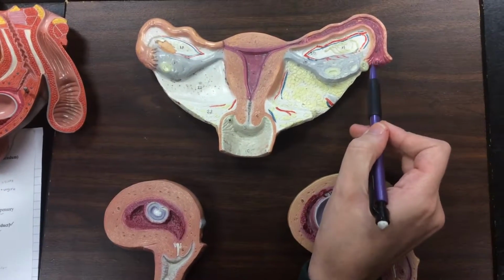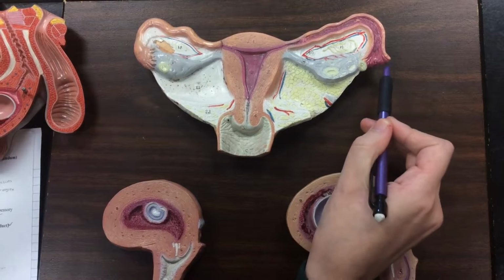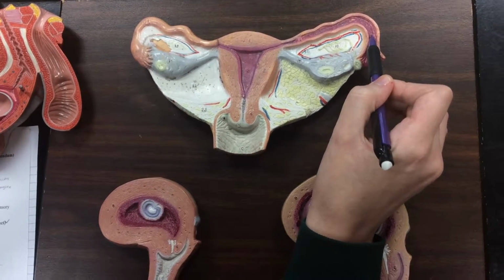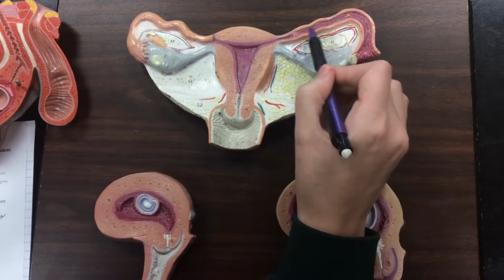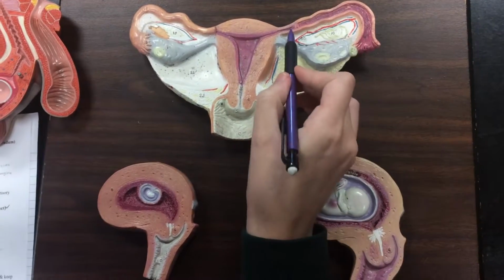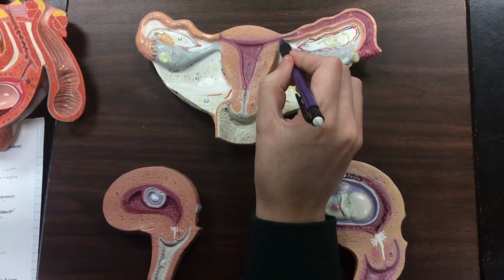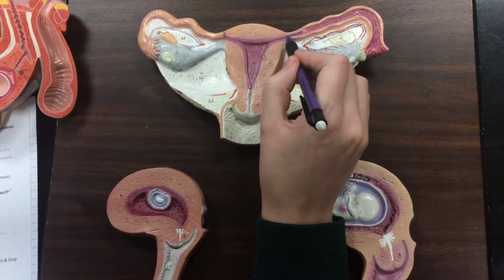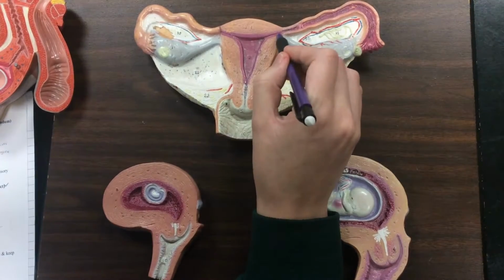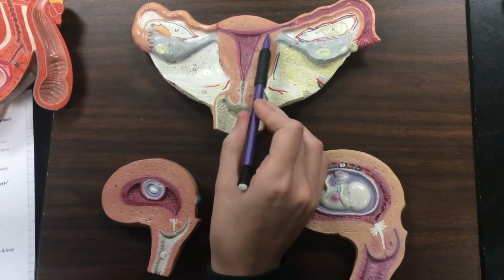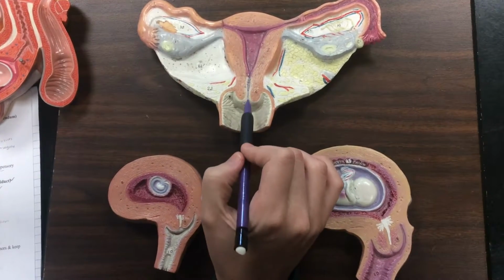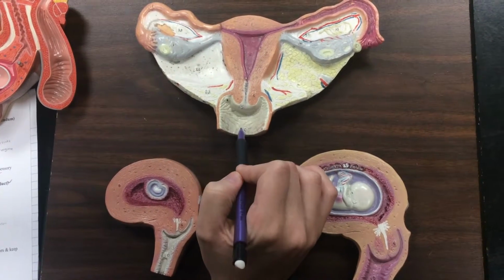And you can see right here we have labeled our fimbria, and then right here would be our infundibulum, which then leads to our ampulla, and then comes into our isthmus. Our isthmus is kind of like a narrowing. I do believe that's a geography term as well, so that's a way to remember that, like narrowing is an isthmus, which leads us back into our uterus, and then down into our cervix and our vagina.